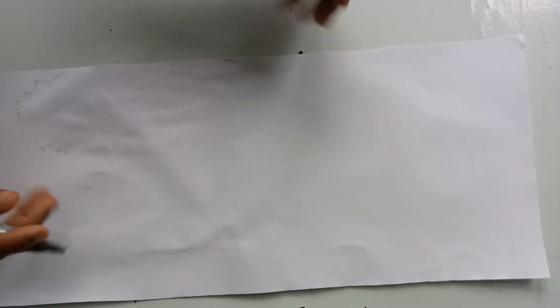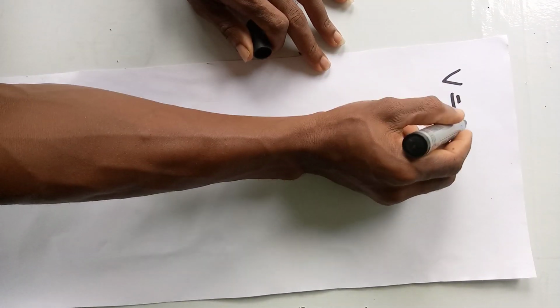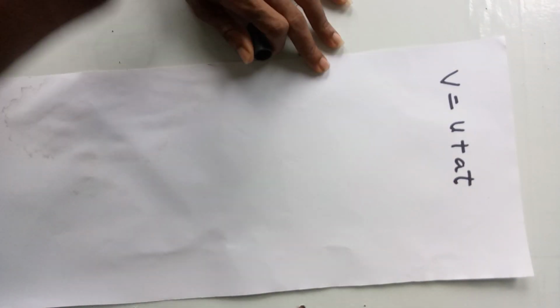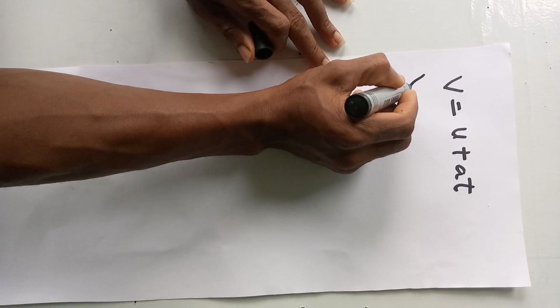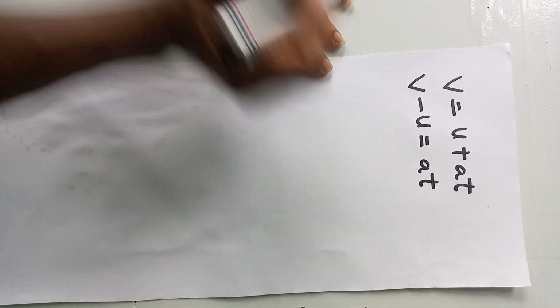Now, from the first equation, we have that V is equal to U plus AT. Let's make T the subject of the formula. So we have V minus U is equal to AT.